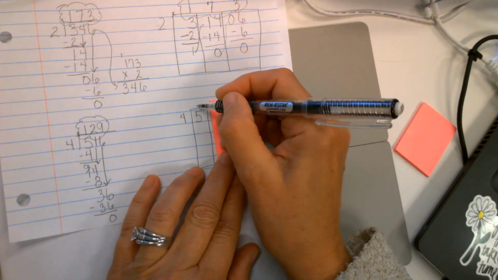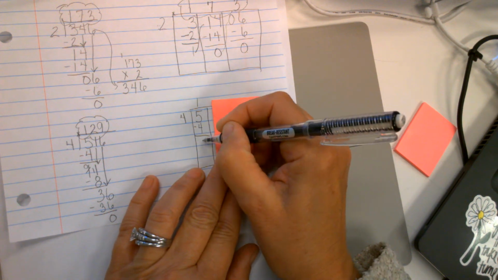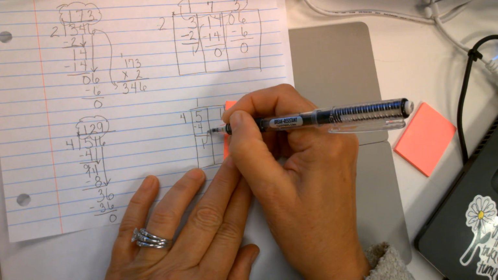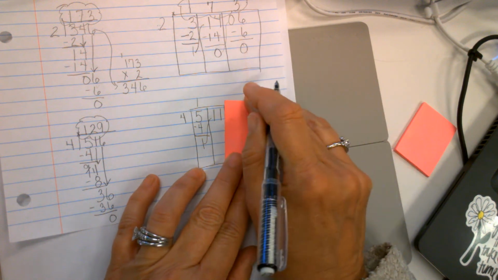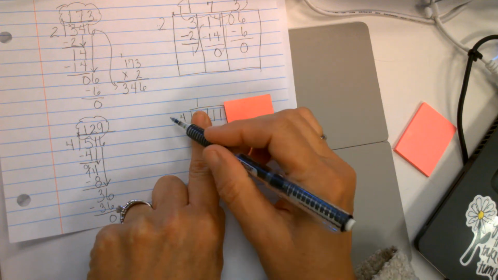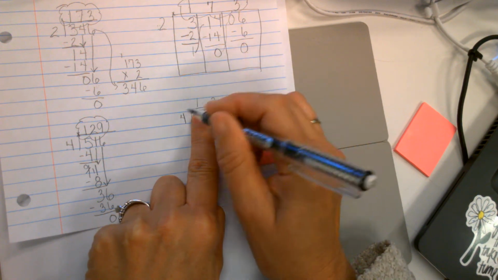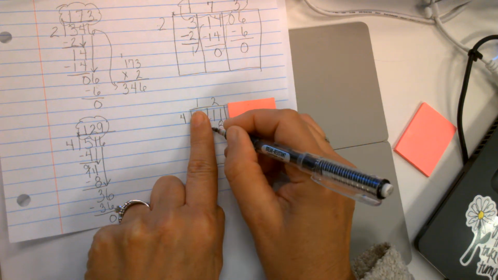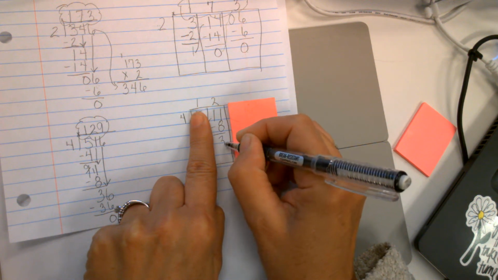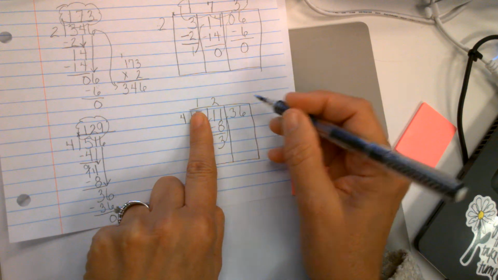Okay, I could take one group of 4 out of 5. So I'm going to subtract 4. I get 1 left. I take this 1 and I put it up here next to the other one. So I'm done with the first row. I can take 2 groups of 4 out of 11. 2 times 4 is 8. I subtract that out, I get 3. I take that 3 and I move it in front of that 6.